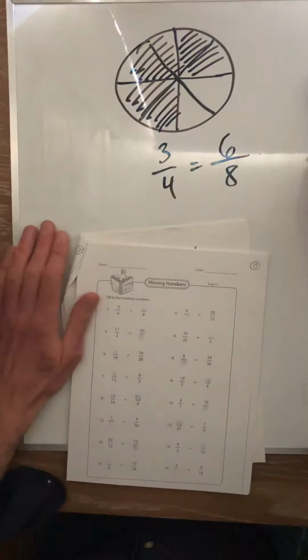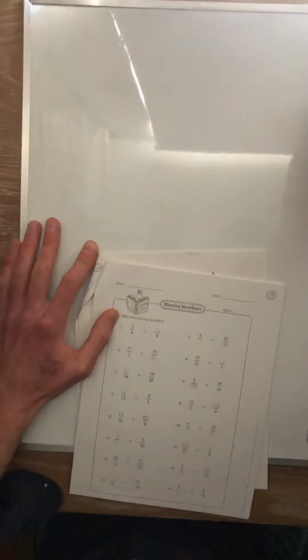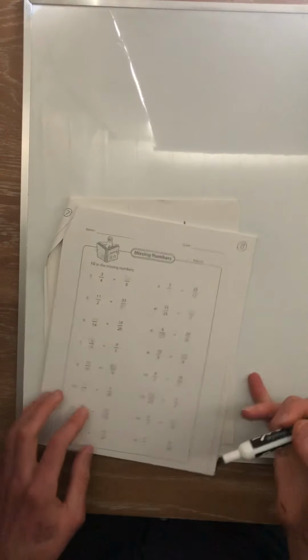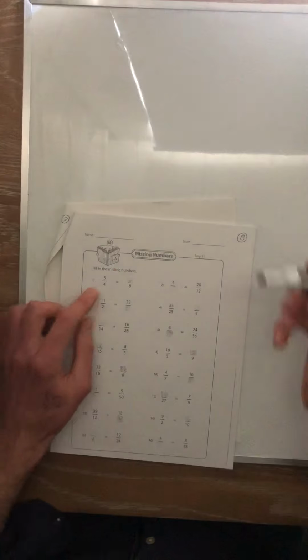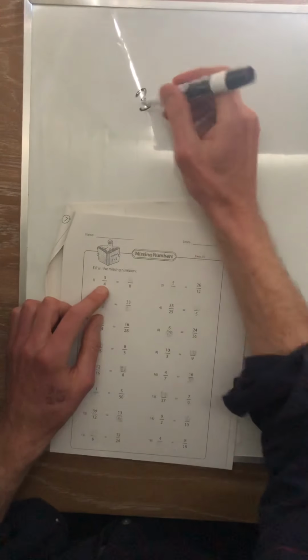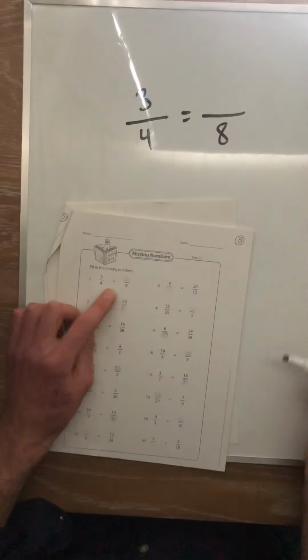But with this, we don't need to draw it out. So sometimes it's good to draw just to see what it looks like, but you don't need to draw all of these out. Some of them are going to be too hard to draw out, like 35/25. Don't draw that one out. So 3/4 equals, the way they have it is blank 8ths.